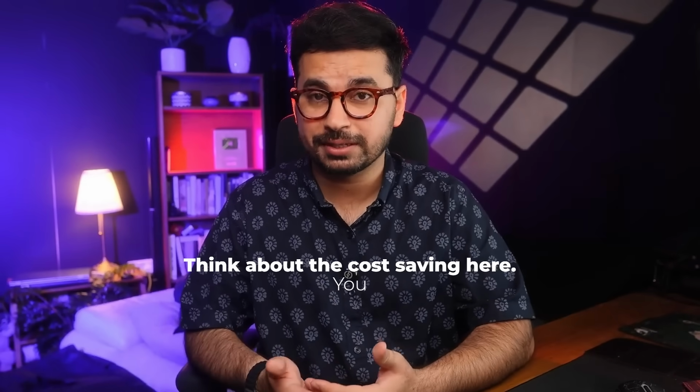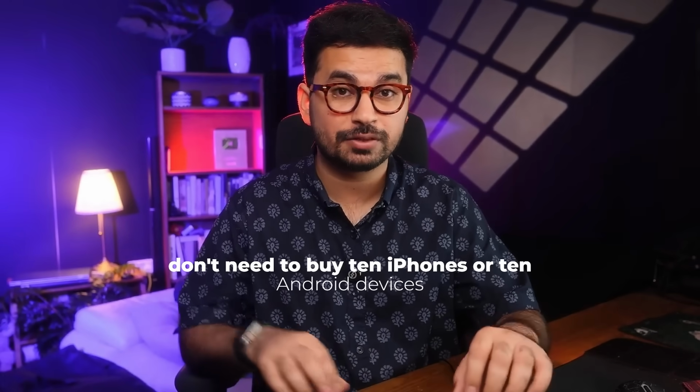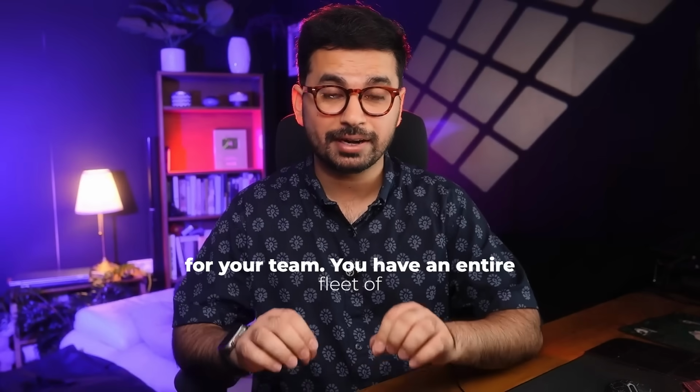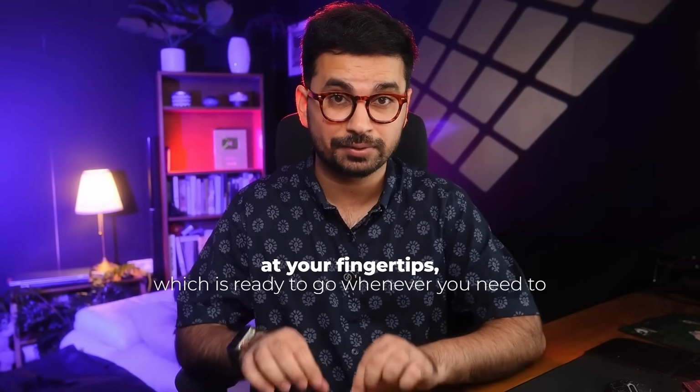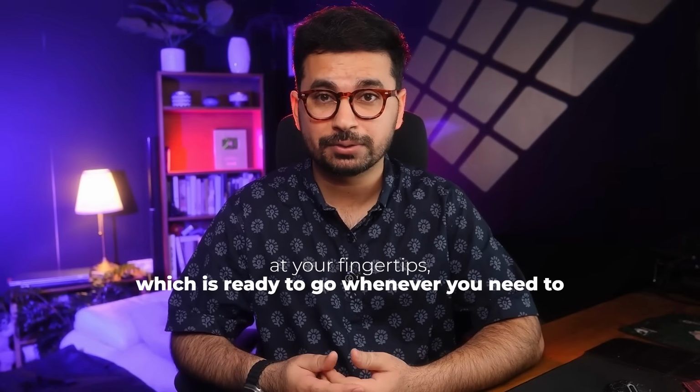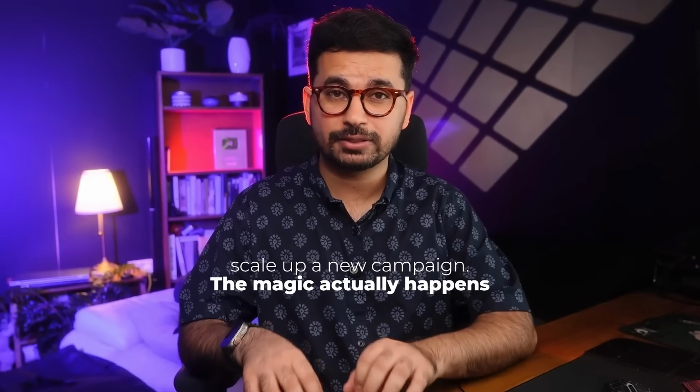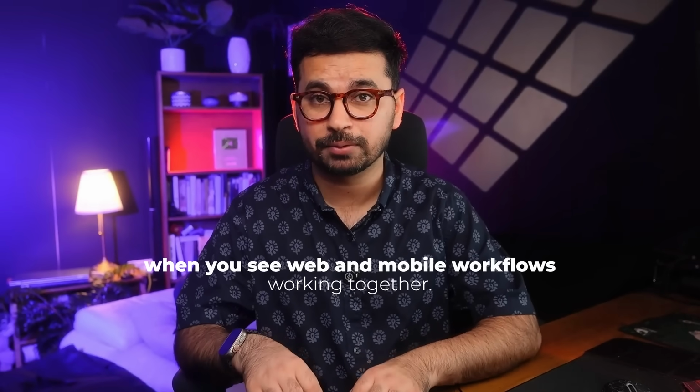Think about the cost saving here. You don't need to buy 10 iPhones or 10 Android devices for your team. You have an entire fleet of phones at your fingertips, which is ready to go whenever you need to scale up a new campaign. The magic actually happens when you see web and mobile workflows working together.